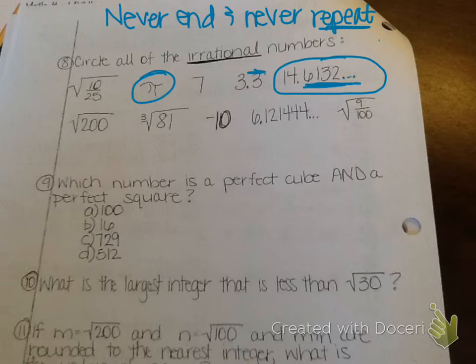Okay, so let's look. Here's the deal with square roots, though. Square roots, of course, are going to play a part in this. The square root of 10, so anything that's not a perfect square never ends and never repeats when you take the square root of it. So is 200 a perfect square? No. If I go back to my list, 200 is not a perfect square. We go from 196 to 225, correct? So the square root of 200 will never end and never repeat.